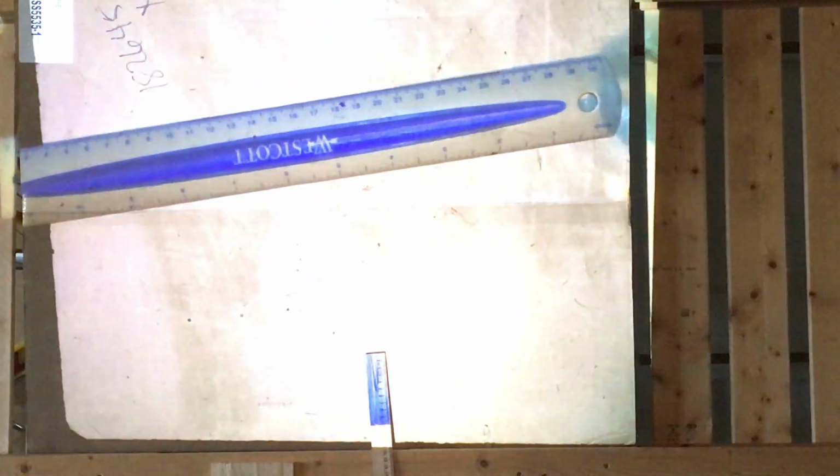Now, we'll start with this. And I'm going to show this on the dot cam. Hope if I can turn it on. Great, there is my standard ruler.